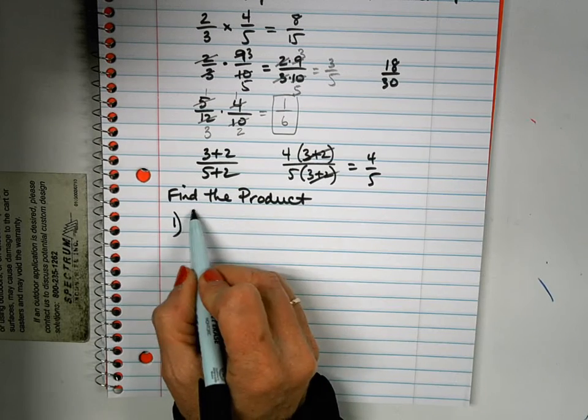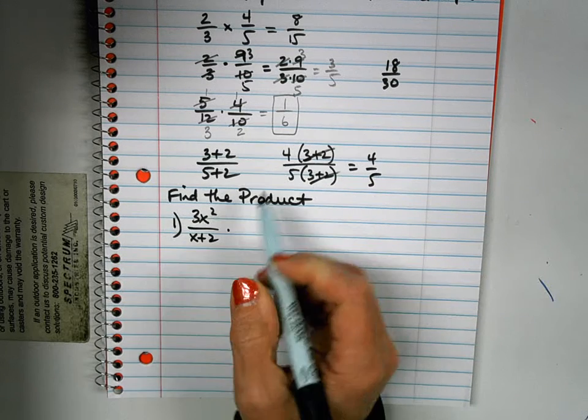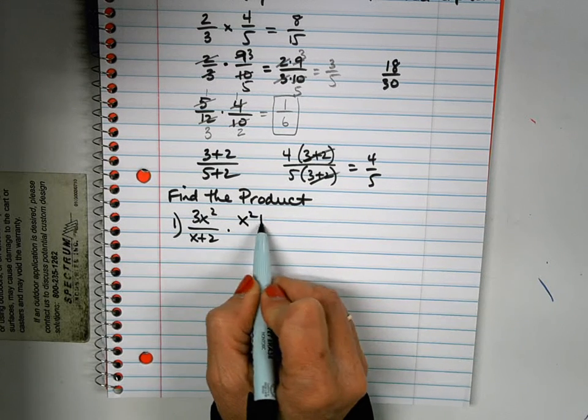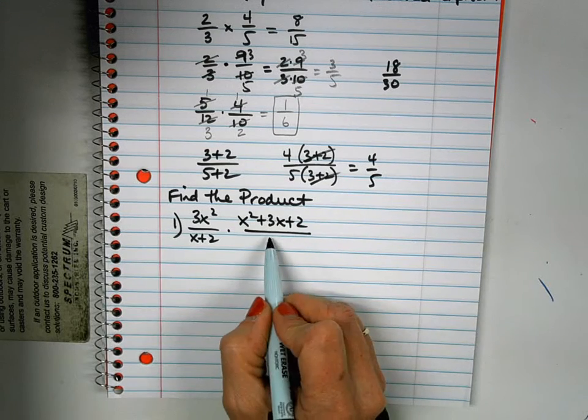3x squared over x plus 2, times x squared plus 3x plus 2 over x.